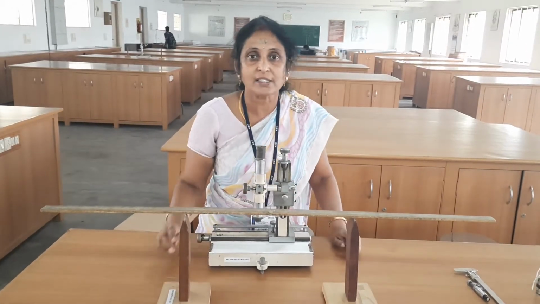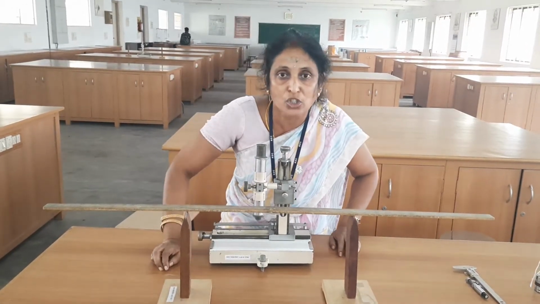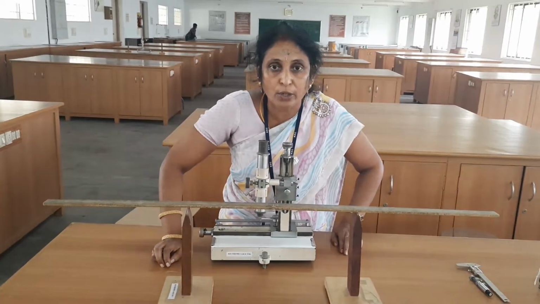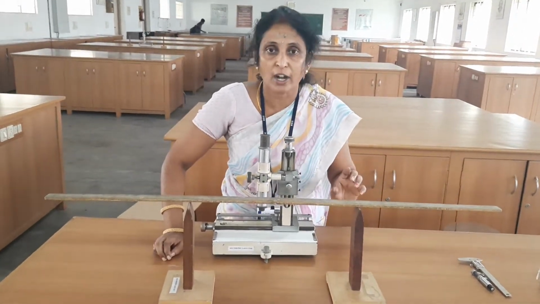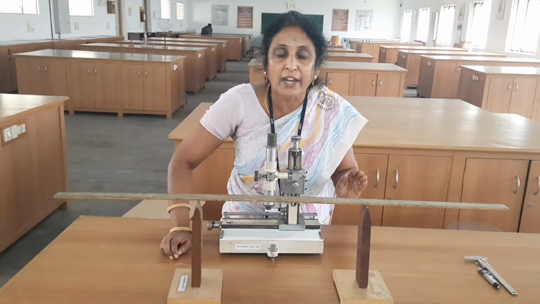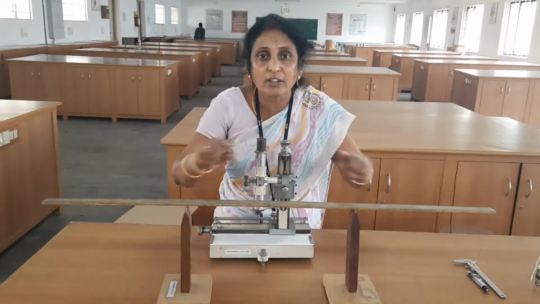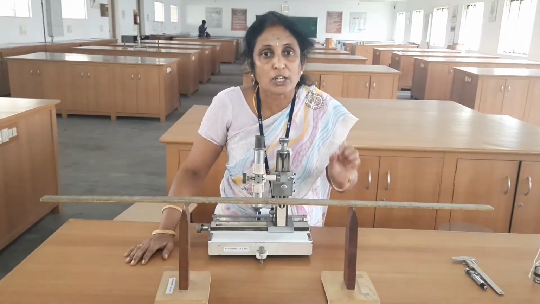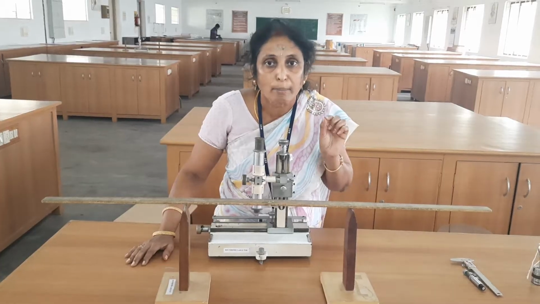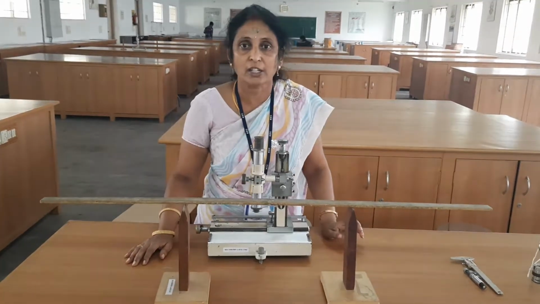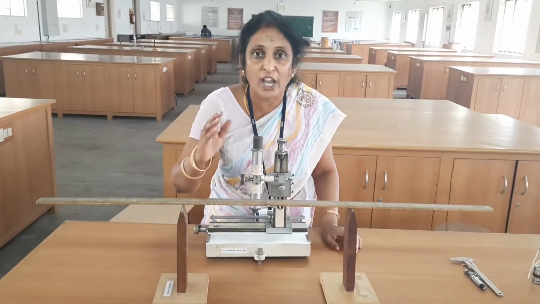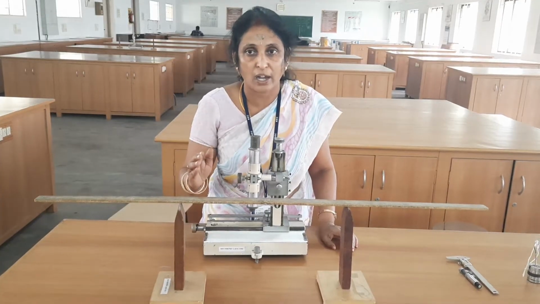Now Young's modulus is the ratio between the longitudinal stress to the longitudinal strain. What is longitudinal stress? It is force applied per unit area along the length of the beam, which is measured by the unit Newton per meter square. What is longitudinal strain? Strain means it is change in length to the original length.